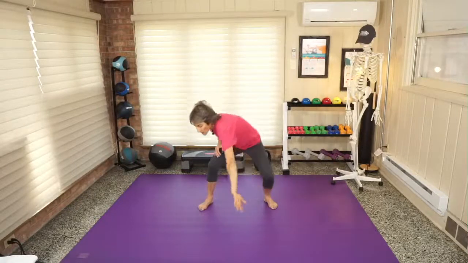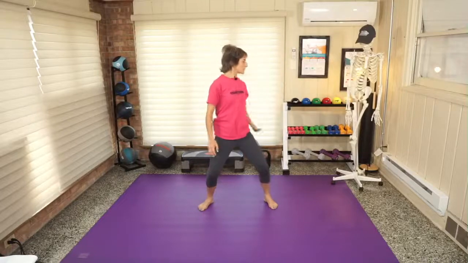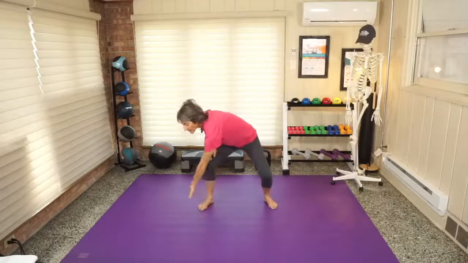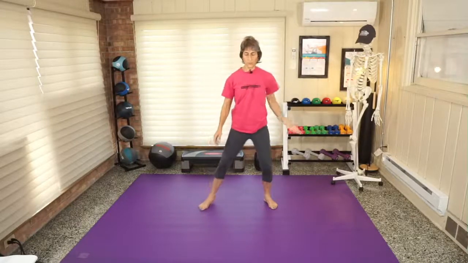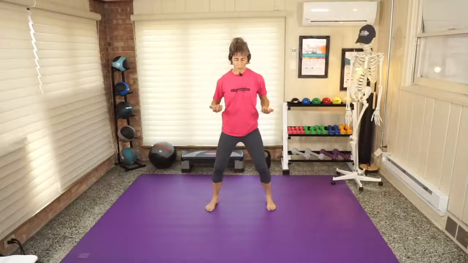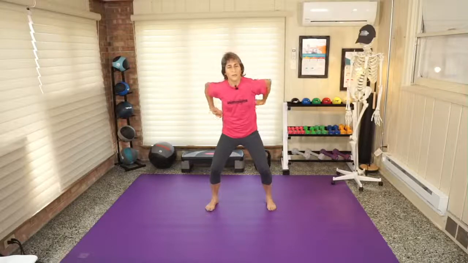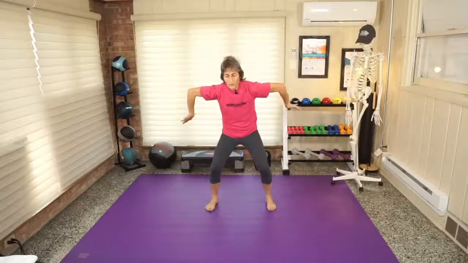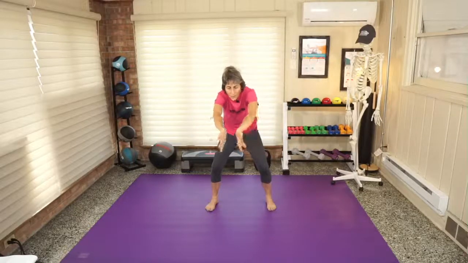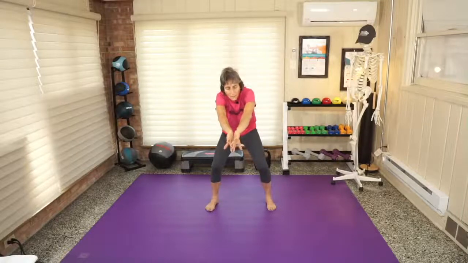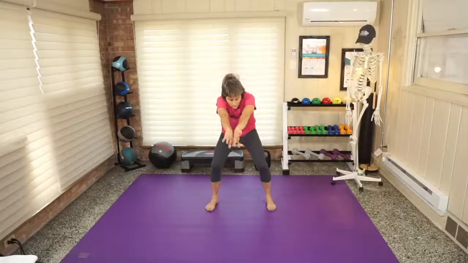And then we're going to switch and do both arms at the same time. So you're going to pull your elbows back, knees are bent. Pull your elbows back and then out like wings. Then pull them forward. You're rounding your back and hands, back of your hands are together.